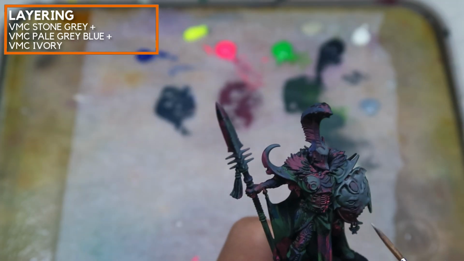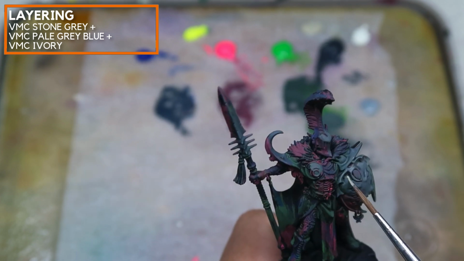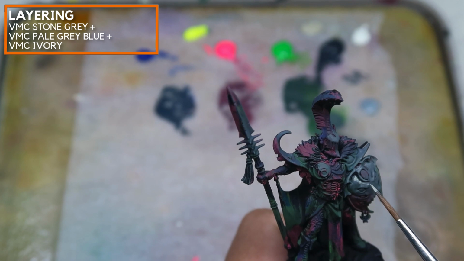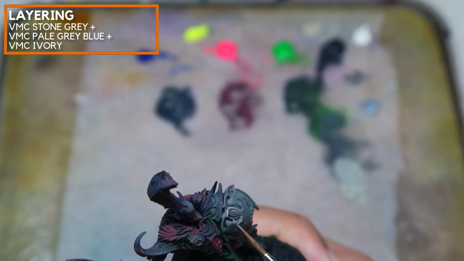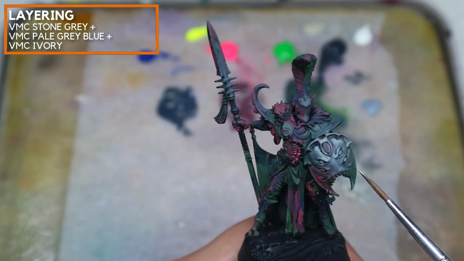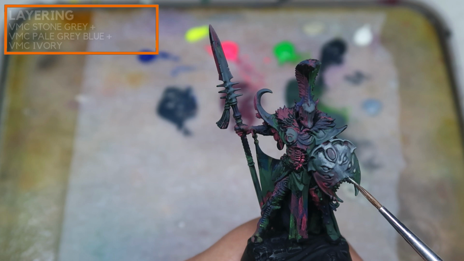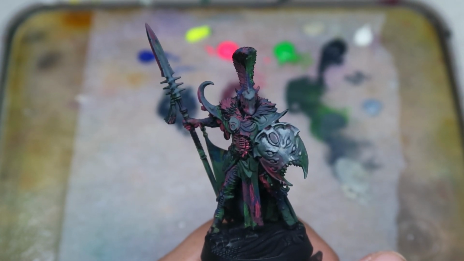Alright, so right here I'm gradually adding in a little bit of Vallejo Model Color Ivory to create the warmer highlights. So what you can see right here is that while the underpainting is very complex, I've done the painting as per normal, but because of the nature of acrylic paints, they tend to be translucent when dried.